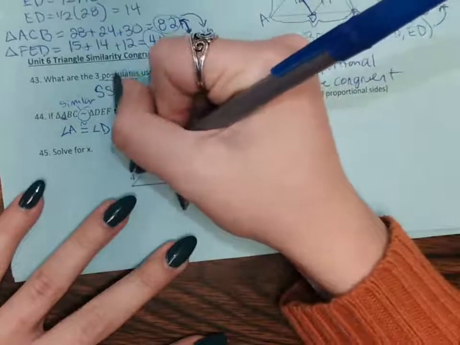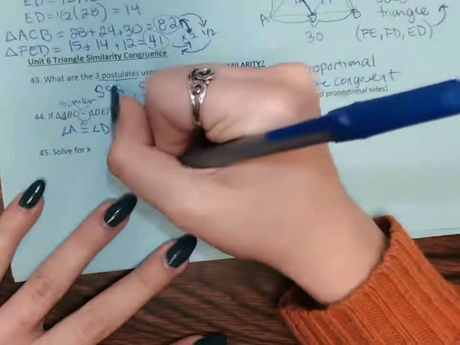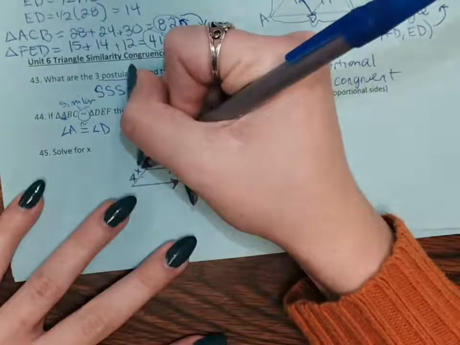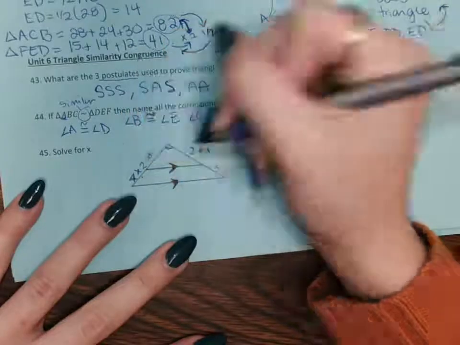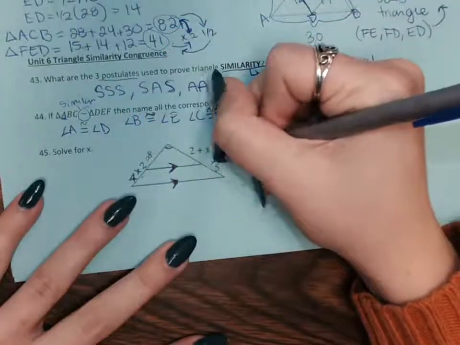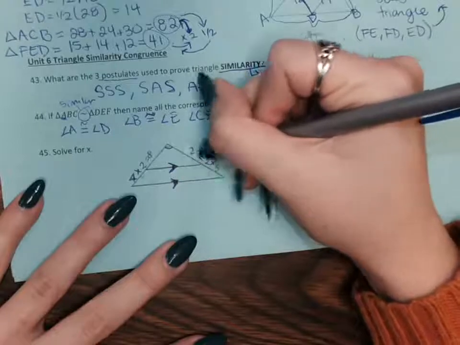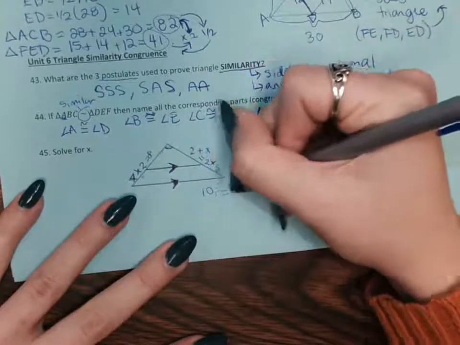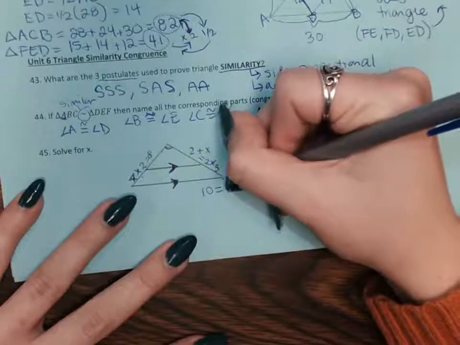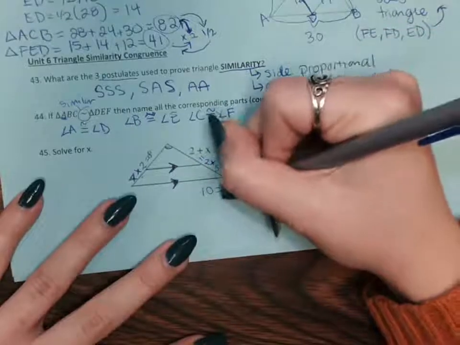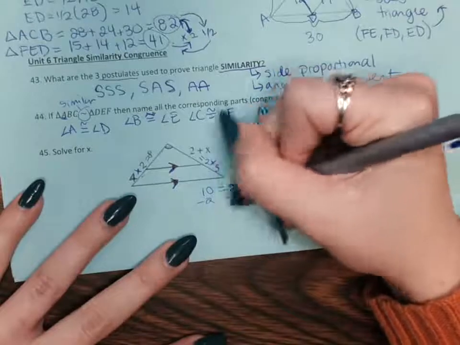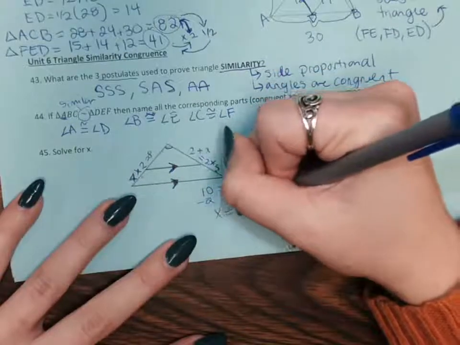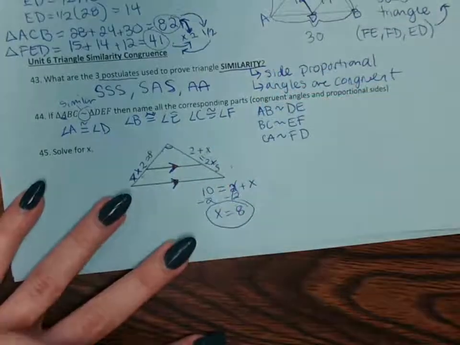So if I multiply something by 2 to get 8 from 4, I'm going to multiply 2 to this side as well. And 5 times 2 is 10. So 10 equals 2 plus x. And then I'm going to subtract 2 from both sides. So x would equal 8. Okay, so that's one way.